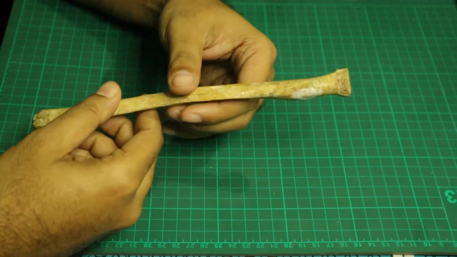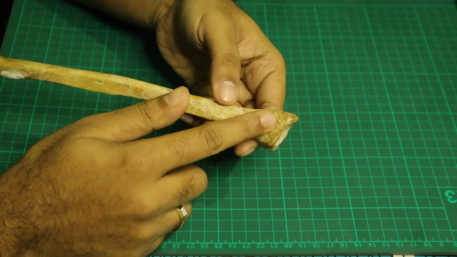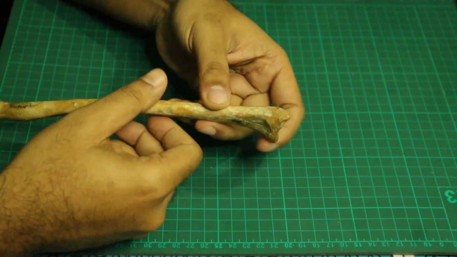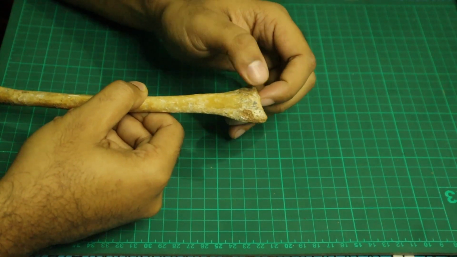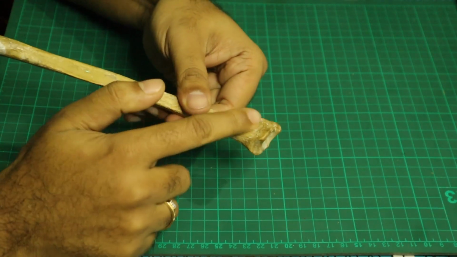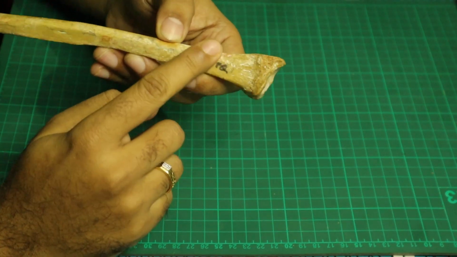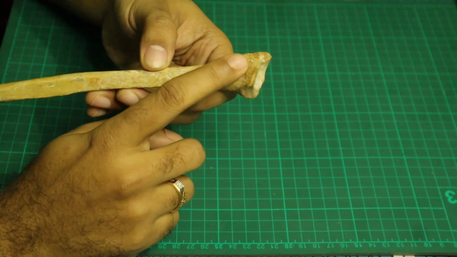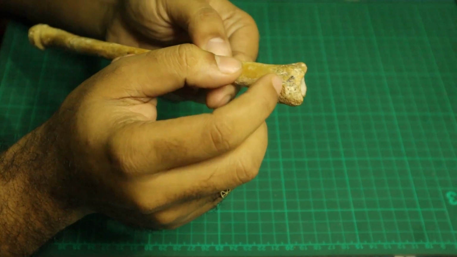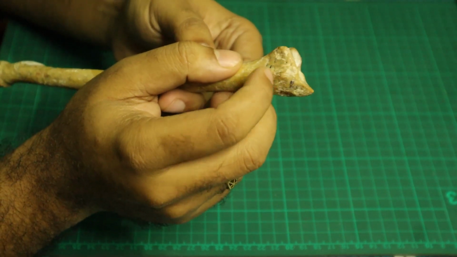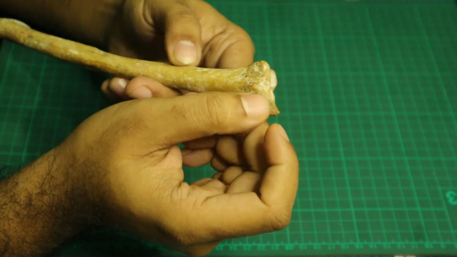At the lower end, the anterior surface forms a thick prominent ridge, while the posterior surface presents grooves for the extensor tendons. So this is the anterior surface, with a concave area, and the posterior surface, as you can see, has a ridge and spaces for the tendons. These are the extensor tendons that are lodged here.